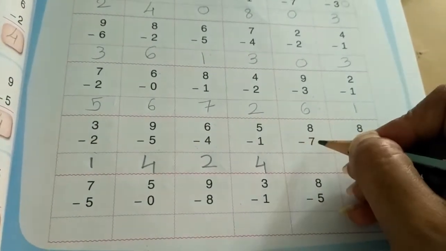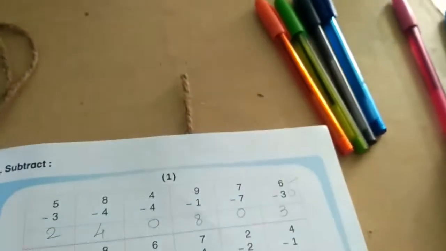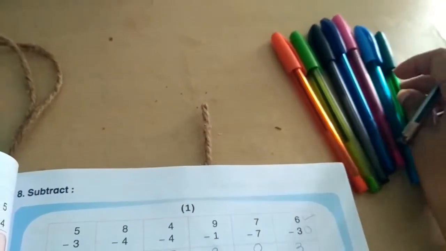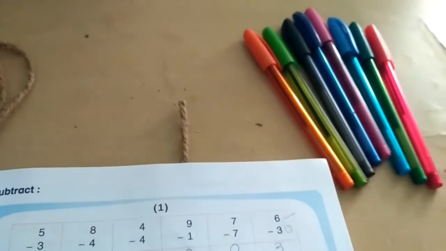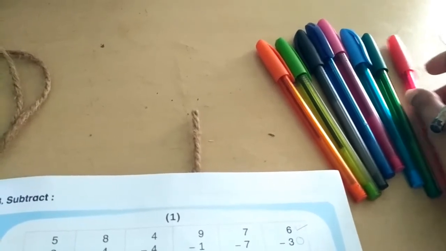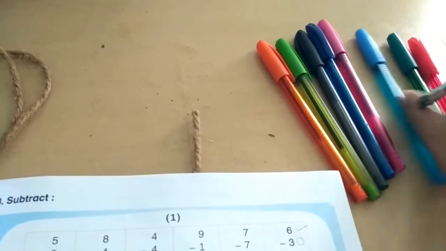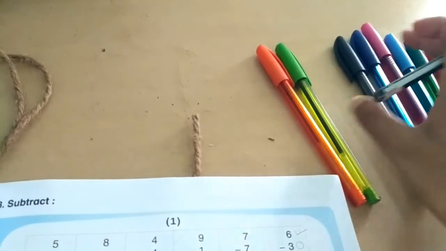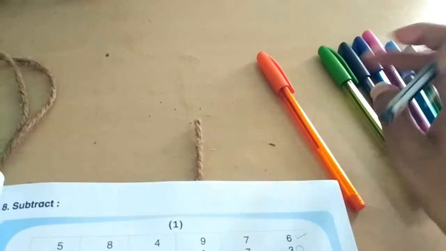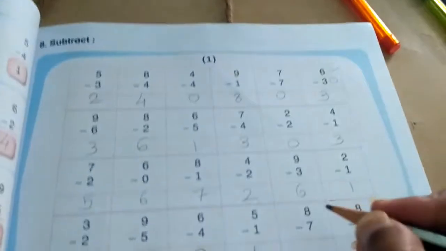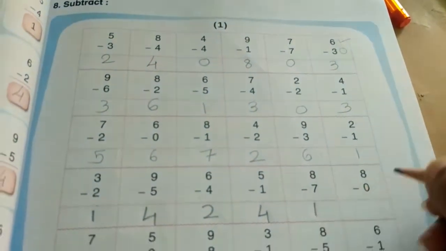8 minus 7. Okay, so here are 1, 2, 3, 4, 5, 6, 7 and 8, minus 7. Now we are going to subtract the 7. So I will take 7 pens. 1, 2, 3, 4, 5, 6 and 7. So how many pens are left? Only 1. So write down there 1.